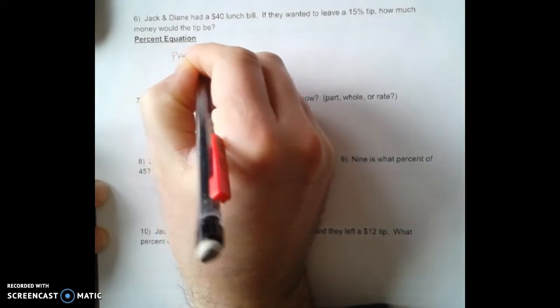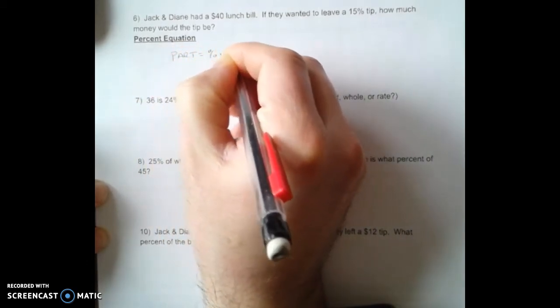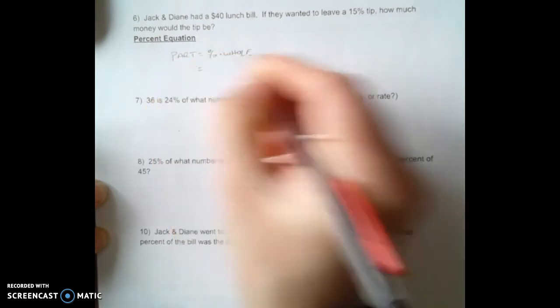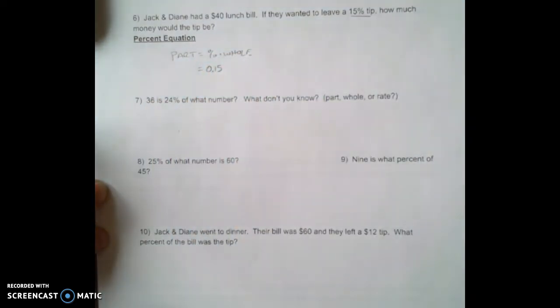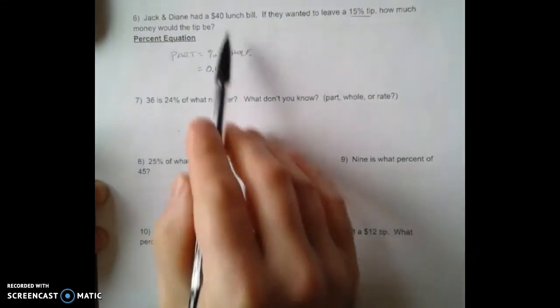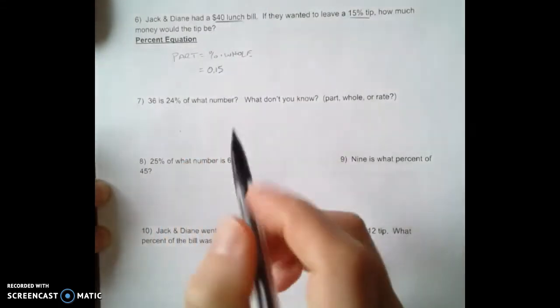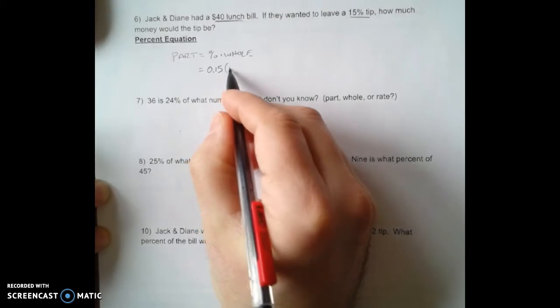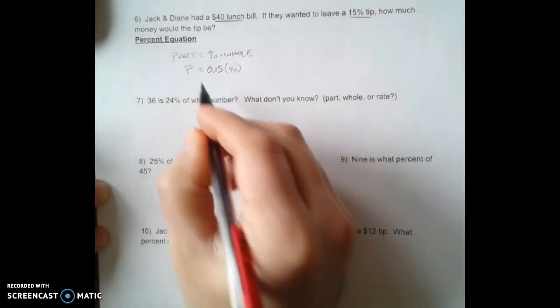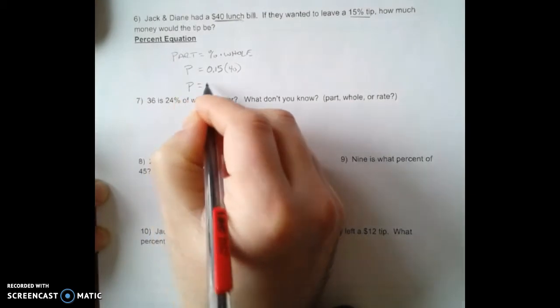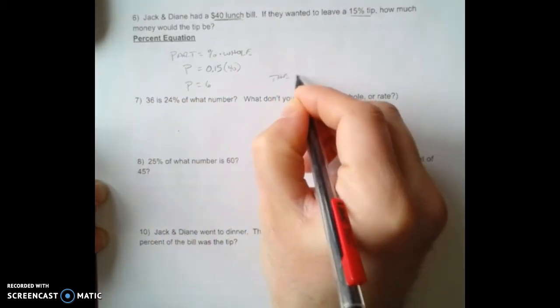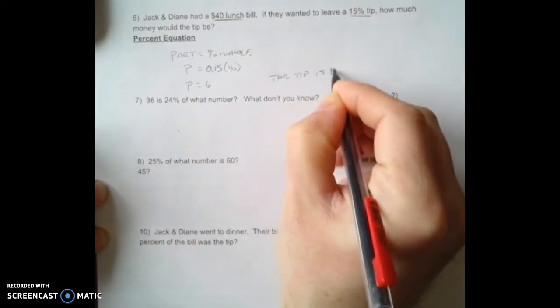But again, it's part equals the rate times the whole value. And we know that they want to leave a 15% tip, so we're going to write in 15 hundredths for the rate. And we're told that the lunch bill was $40. That was the whole value of the bill, so we're going to put that in for the whole. And P, the part that they want to leave for a tip, is what we are going to calculate. So if we do 15/100ths times 40, we end up with an answer of 6. Okay, and so we know that the tip is $6.